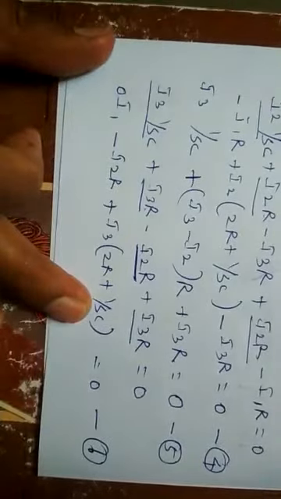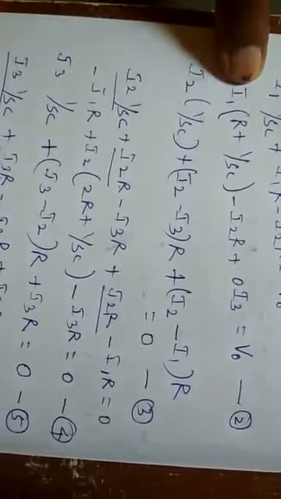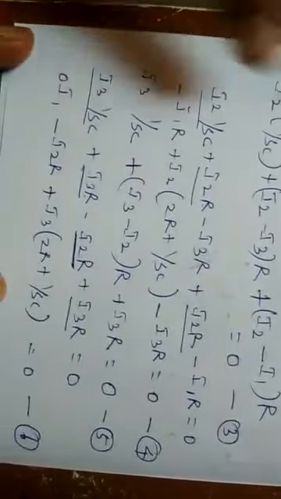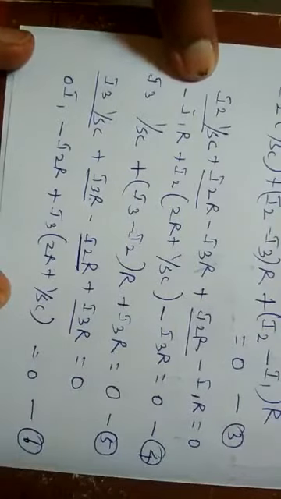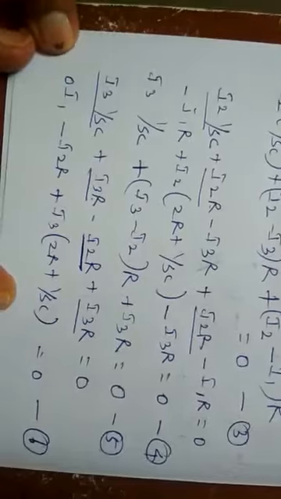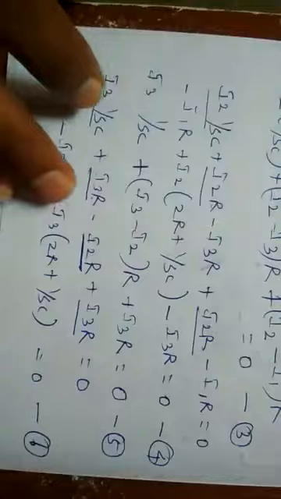Now the finished equations are equation 2 for the first loop, equation 4 for the second loop, and equation 6 for the third loop. So by writing these equations separately, we have the separate current equations.